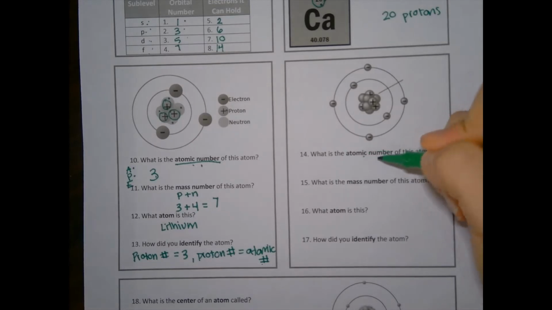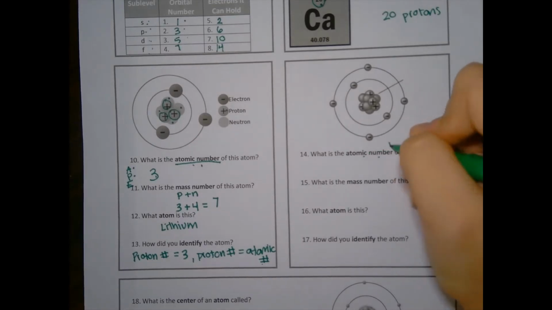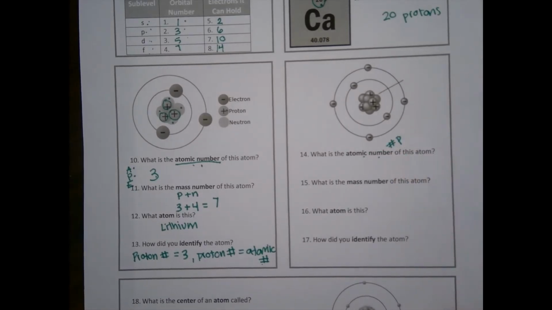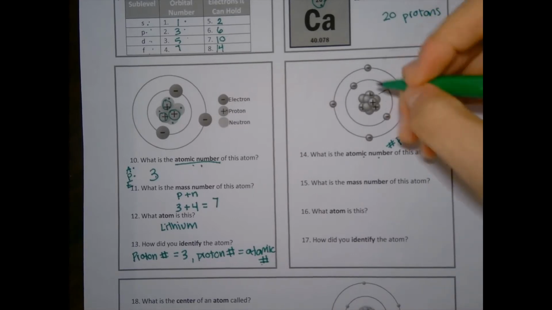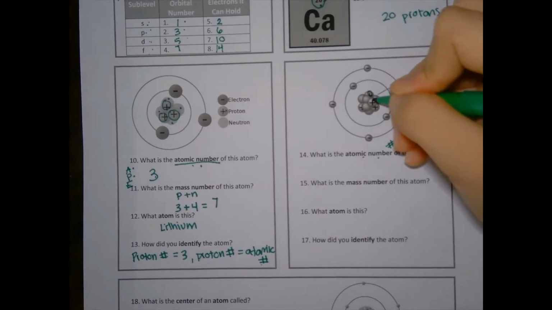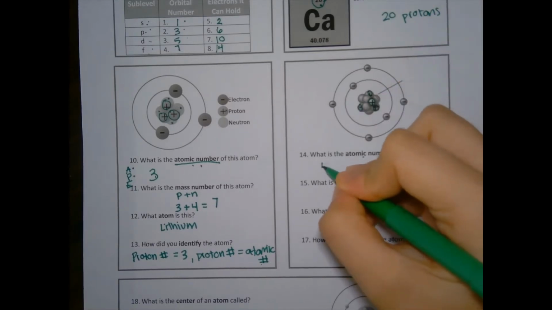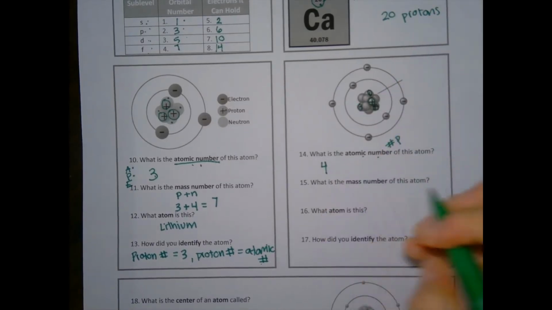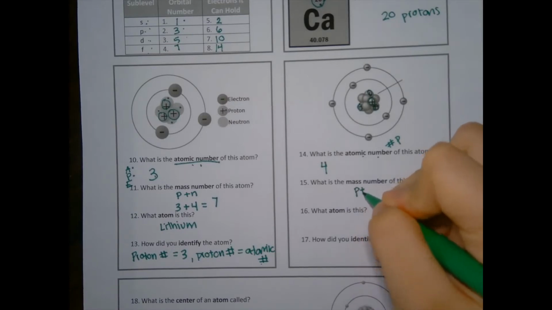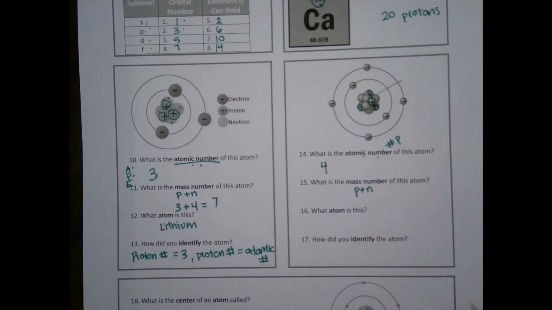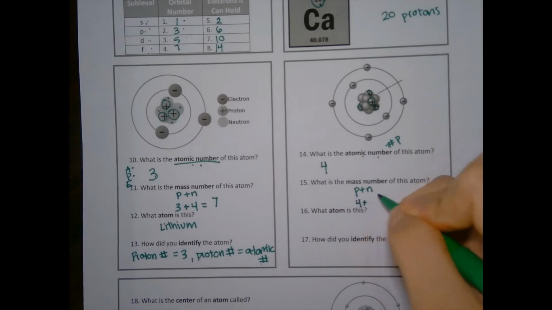So my atomic number I know is the same number of protons. So I'm going to count the number of protons in this atom. I got one that's hiding right here. 1, 2, 3, 4. I have 4 protons here. I know my mass number is protons plus neutrons. I have 4 protons, and now I have to count my neutrons.